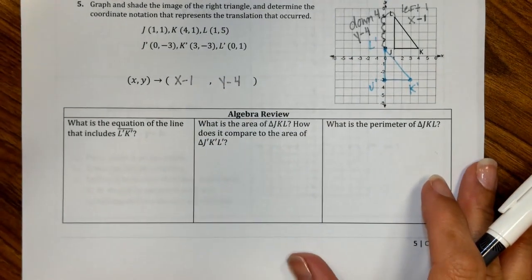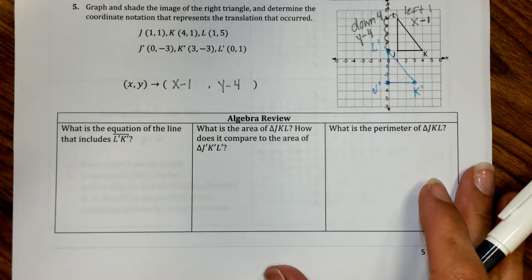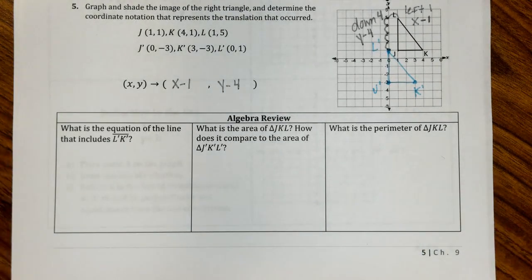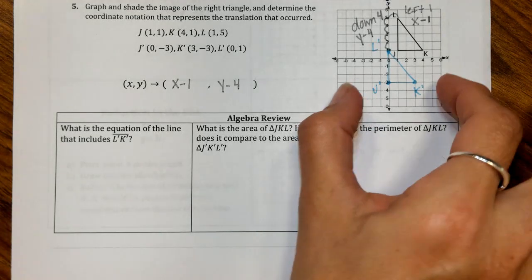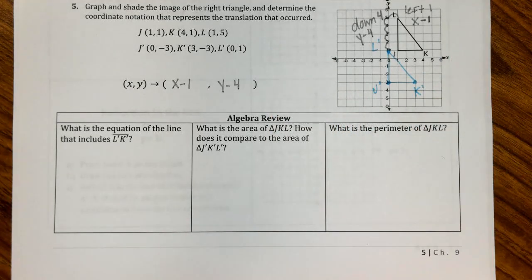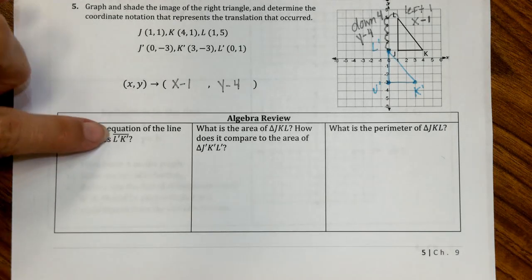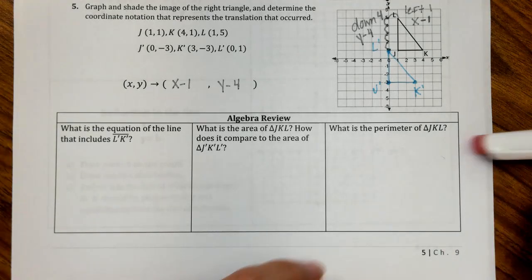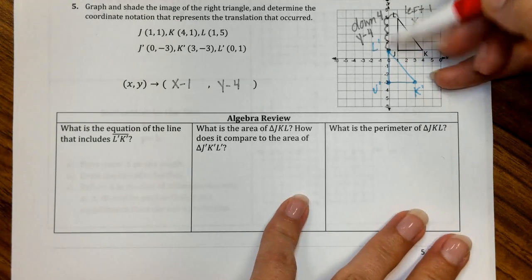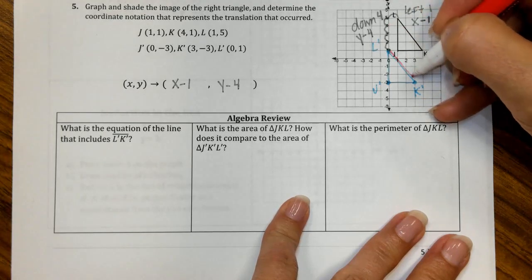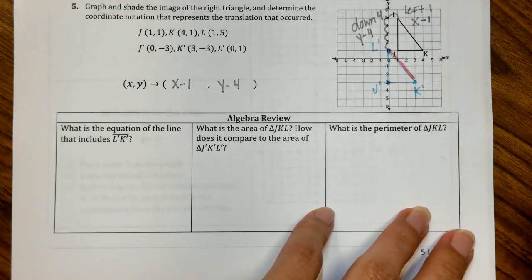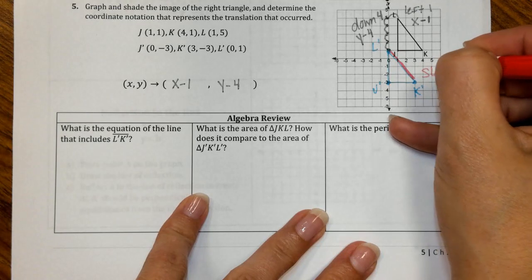We have 3 more problems, and we are going to be using the algebra review. It's going to be a little bit of geometry review as well, but we're going to go ahead and use this pre-image and image that we just looked at. We want to know the equation of the line that includes segment L prime, K prime. You'll learn segment in that little bar later on. So let's go find L prime, K prime right here on the image. This guy right here, we want to find the slope.